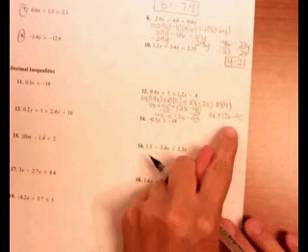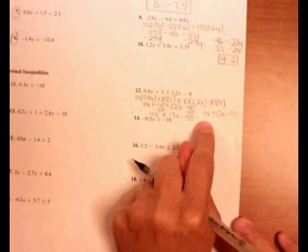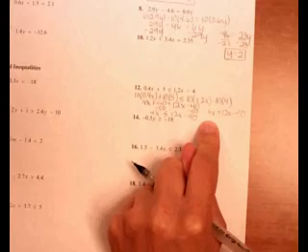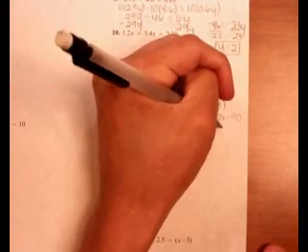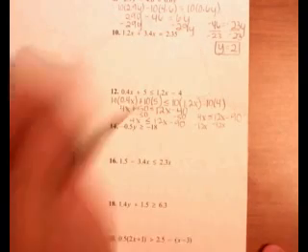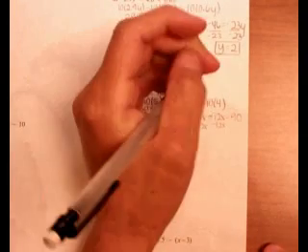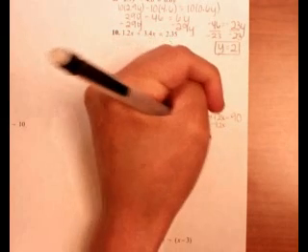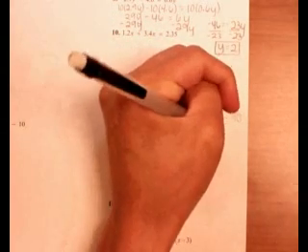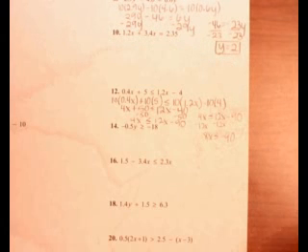I'm going to bring this 12x to the other side. Let me zoom in for you. So I'm going to subtract 12x here, subtract 12x here. And that gives us 8x is less than or equal to negative 90.